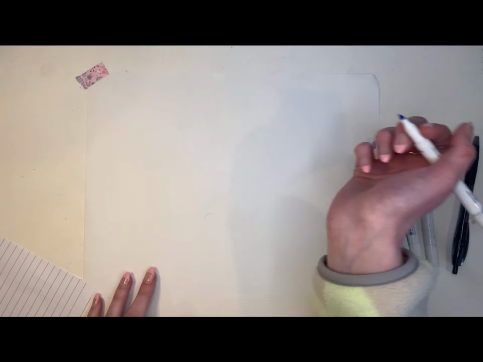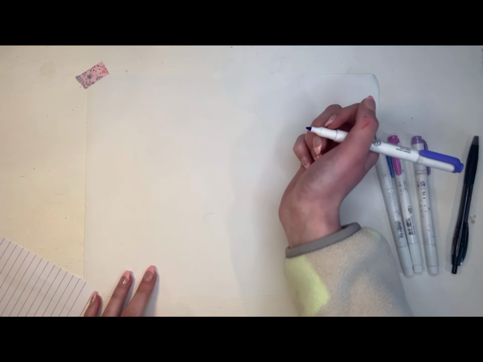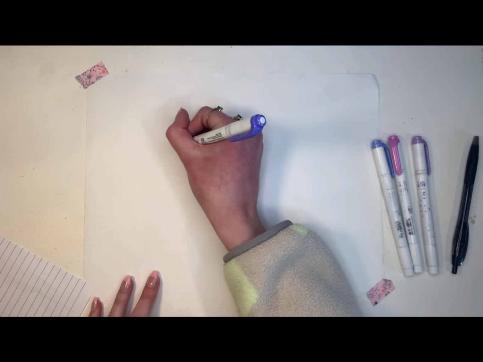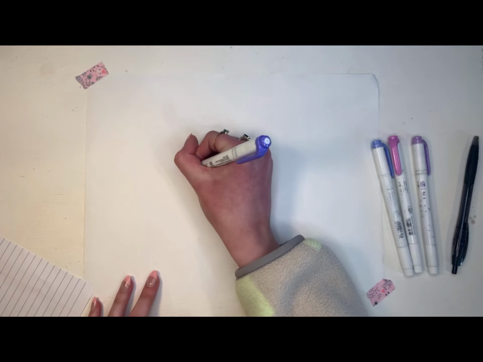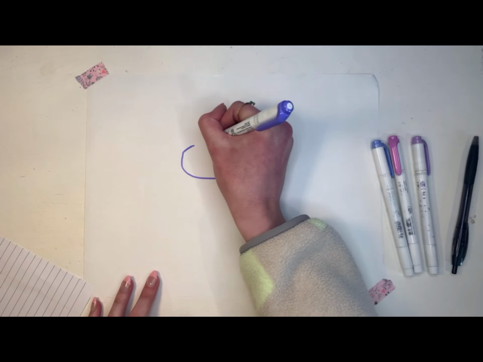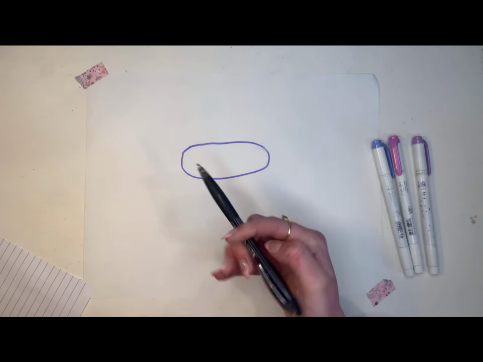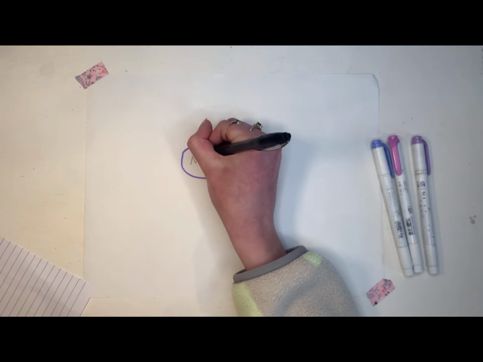So first you want to write down the main topic. So that's what I'm going to do, and put it in a little circle, box, whatever. I'm going to do it in the middle of the page here. So here's the main topic.